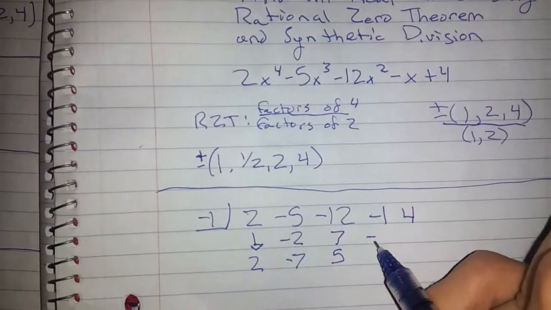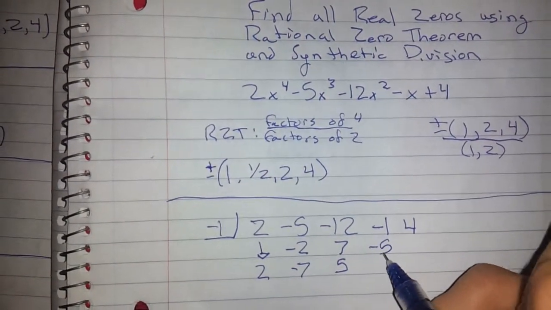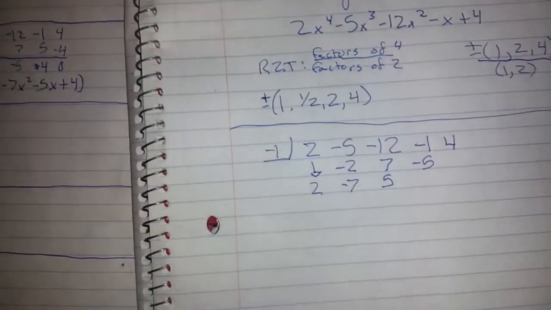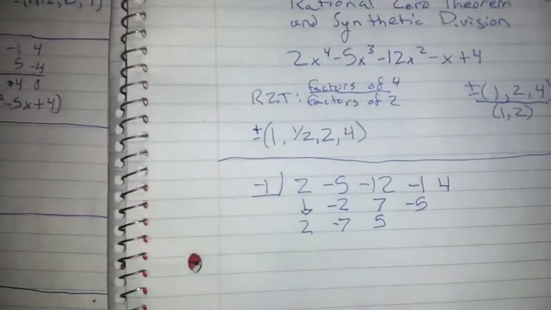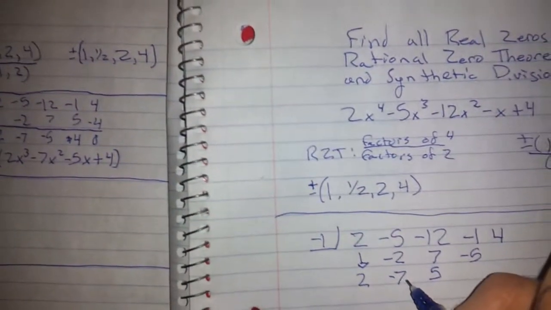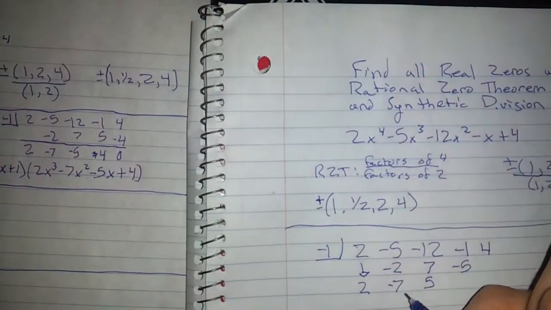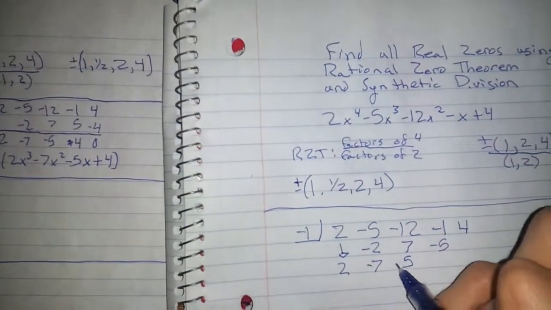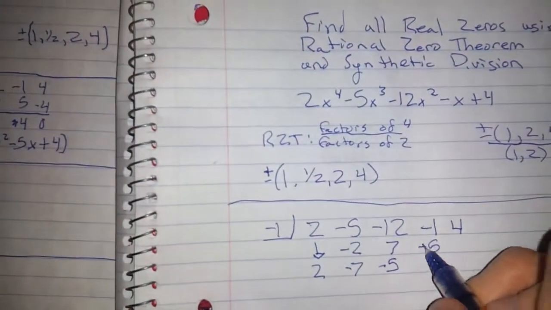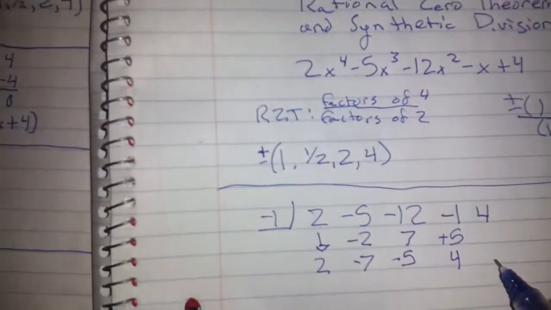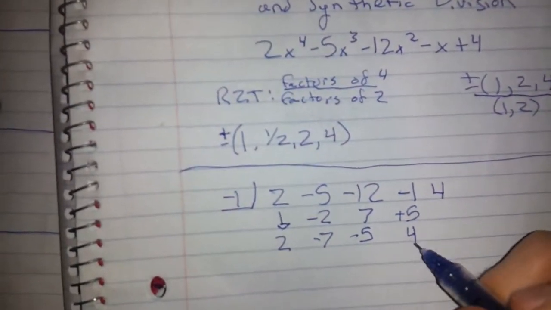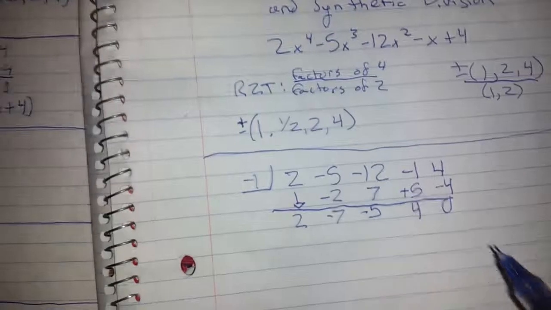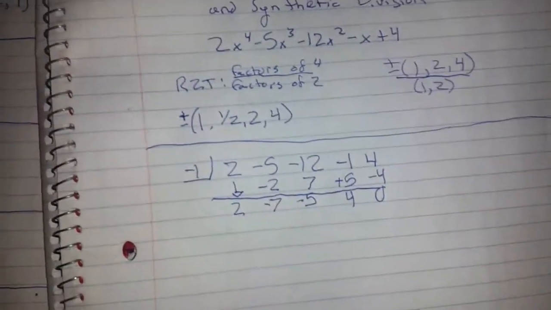You're going to get -5, right? No. I'm sorry, this is a negative. -7, -5, -5, and this is a +5. You're going to get 4 here. Sorry about that. And then you're going to get -4. Just had a brain fart. That comes along with math, so you might have those on your own.